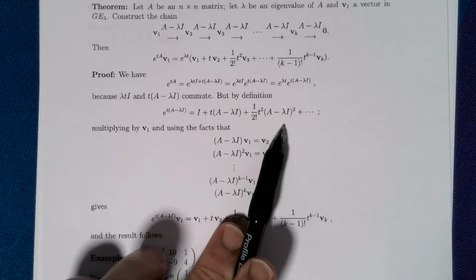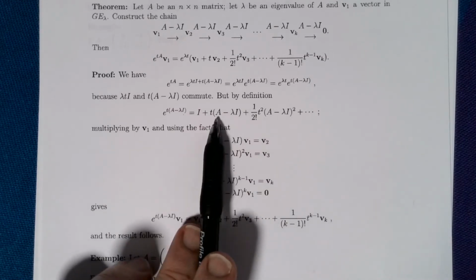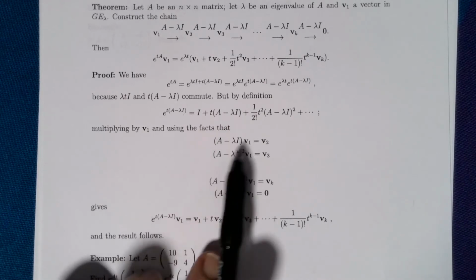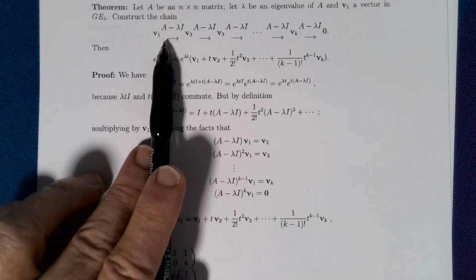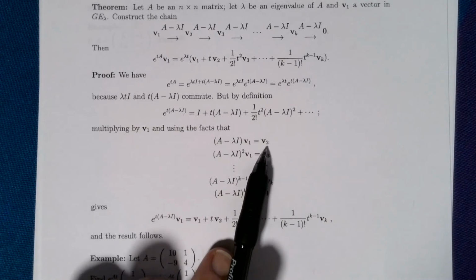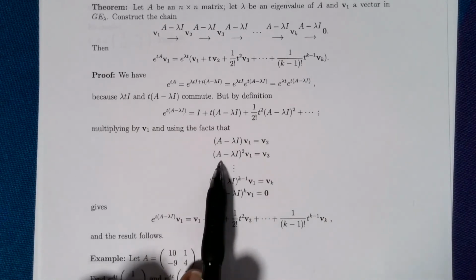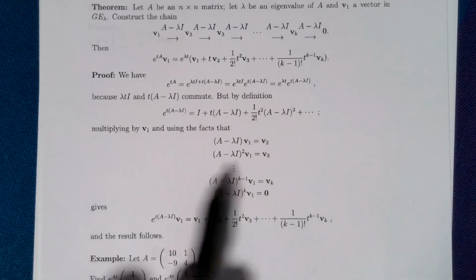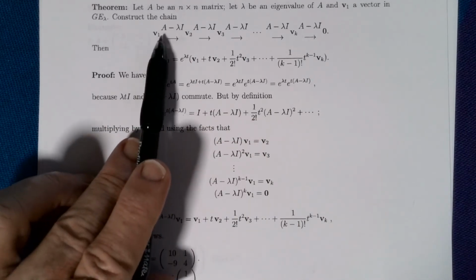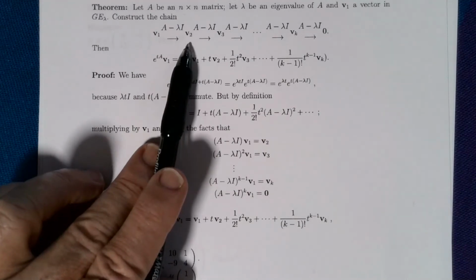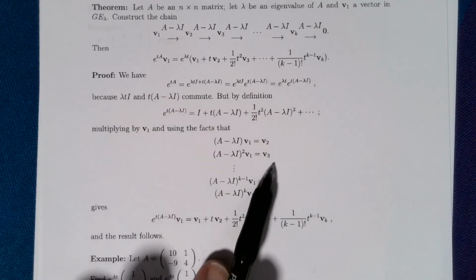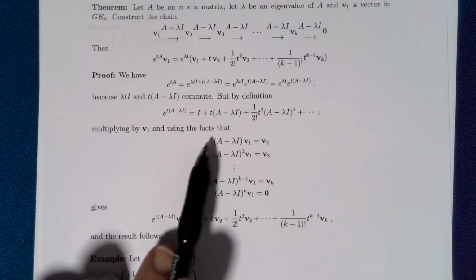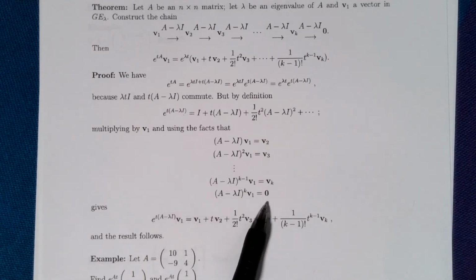And now we're going to multiply this, of course, by this vector v1. So when we multiply (A minus lambda I) times v1, of course, by the way we constructed our chain up here, I'm just going to get vector v2. And if I do it twice, I multiply by A minus lambda I once, gives me v2, and do it again, you get v3, and you keep going all the way down until you get to 0.